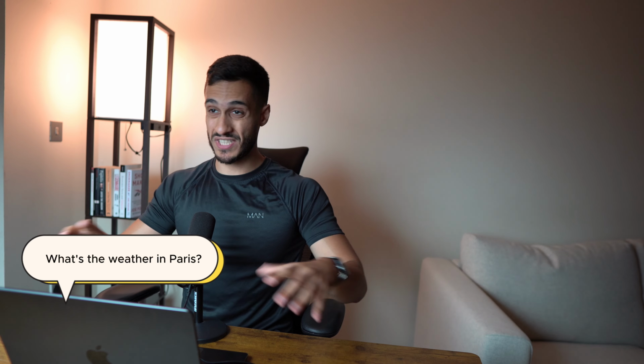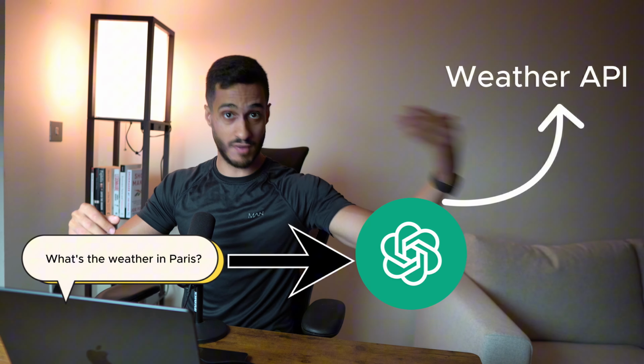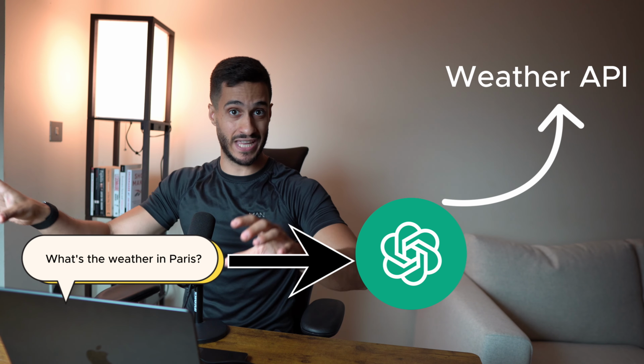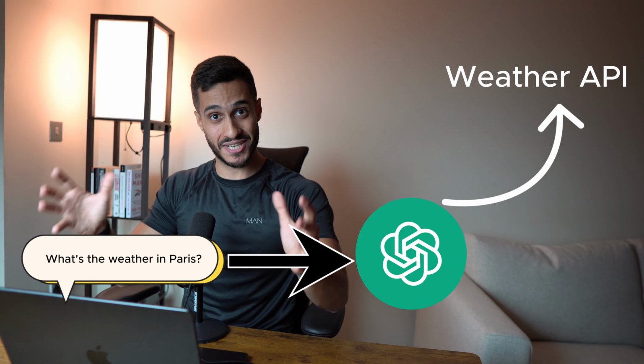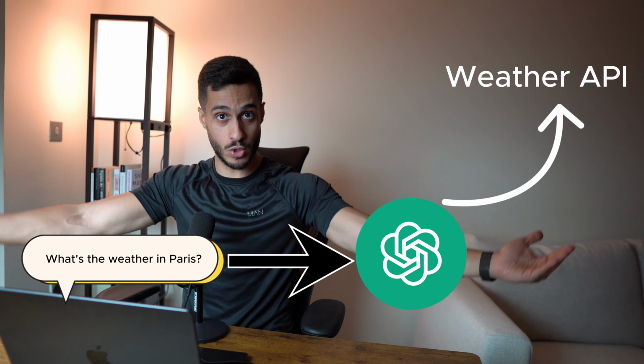But in a nutshell, it is an application that uses a large language model as its decision-making engine to decide what actions to take. If you have a weather API in your code and the user asks a question, what's the weather like in Paris? The LLM will understand that question and it will know that it has access to a weather API function, which it will instruct the application to call and retrieve that information before surfacing back to the user. That's the most basic form of an AI agent.